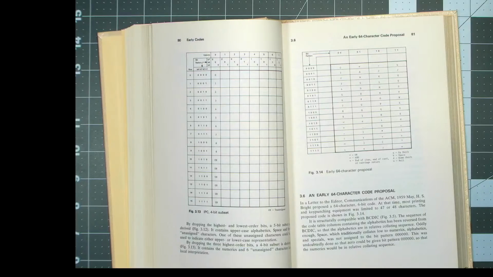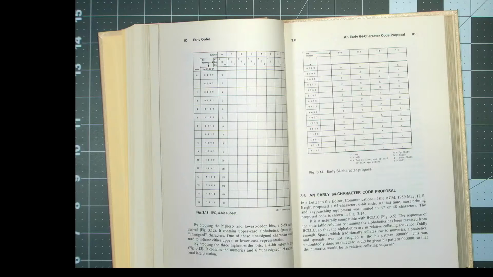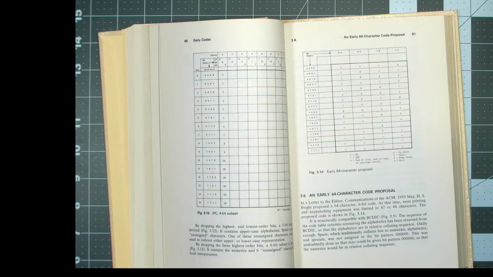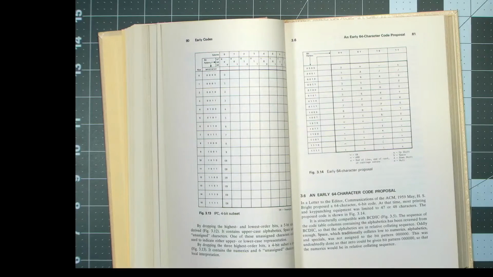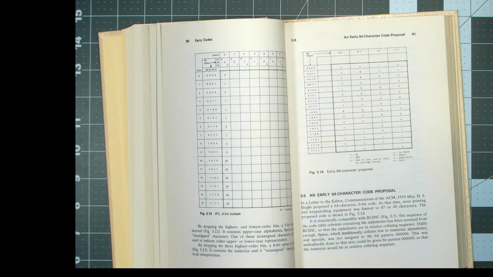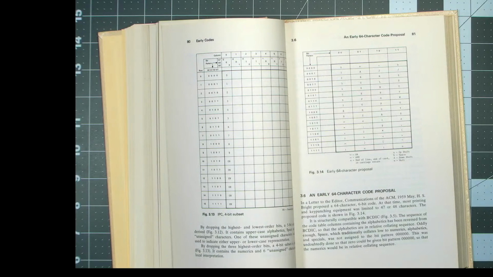An early 64-character code proposal by H.S. Bright. I wonder if he's related to Walter Bright. Structurally compatible with BCDIC, but so that the alphabetics are in relative collating sequence.